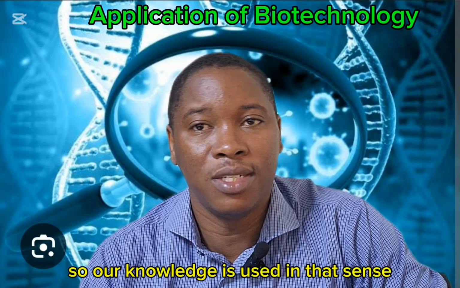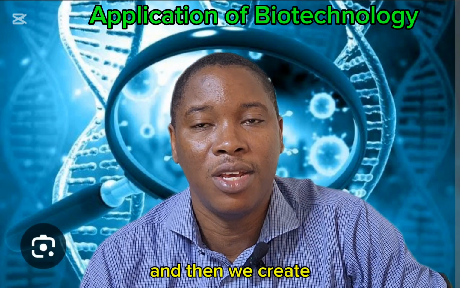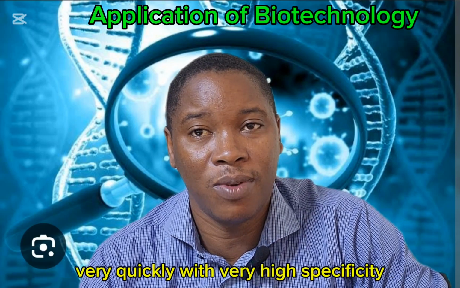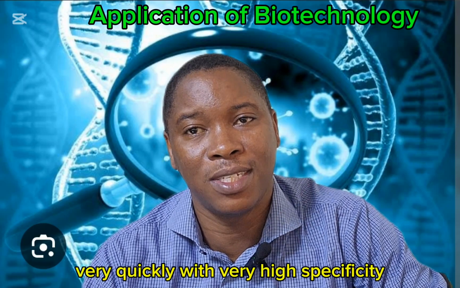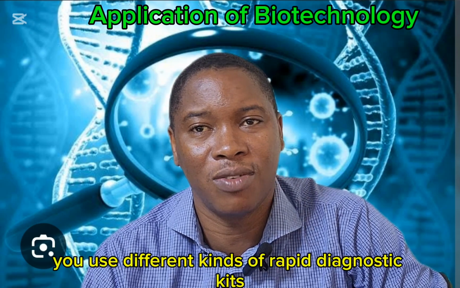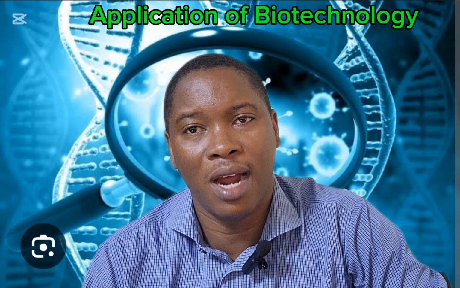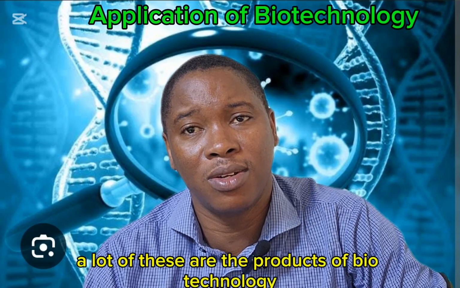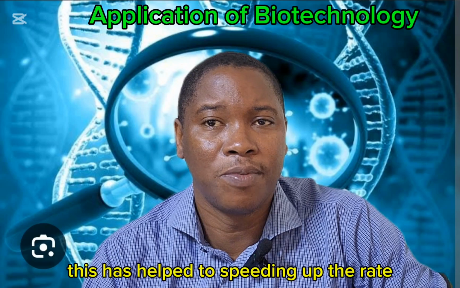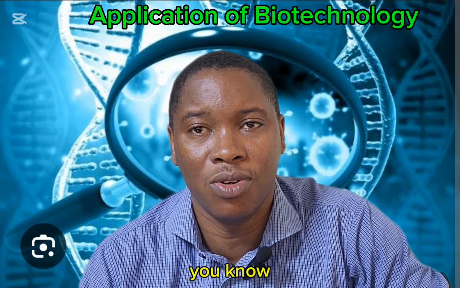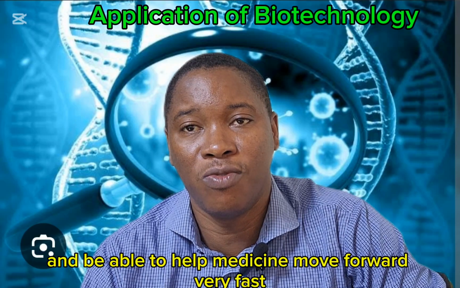So our knowledge is used in that sense, and then we create ways to be able to diagnose diseases very, very quickly with very high specificity. You use PCR, you use ELISA, you use different kinds of rapid diagnostic kits, RDTs, rapid diagnostic tests. A lot of these are the products of biotechnology. And this has helped to speed up the rate at which science is able to identify different pathogens, and be able to help medicine to move forward very fast.